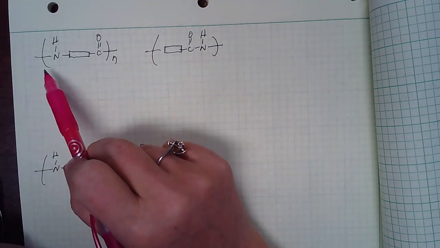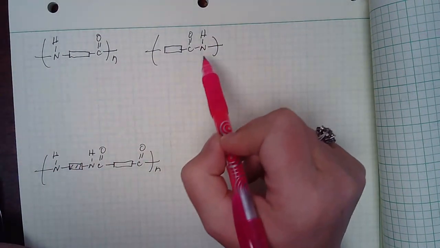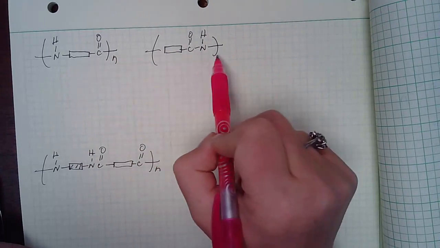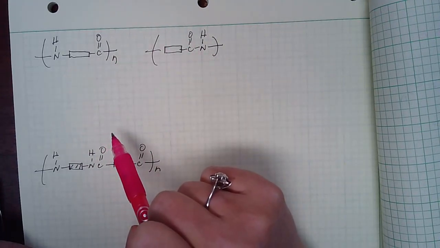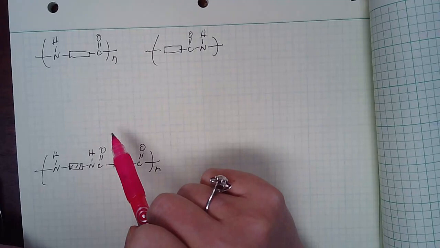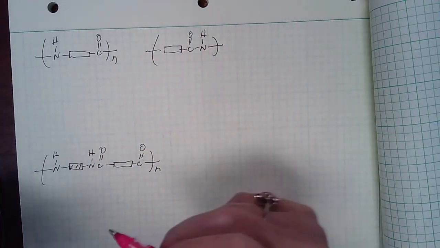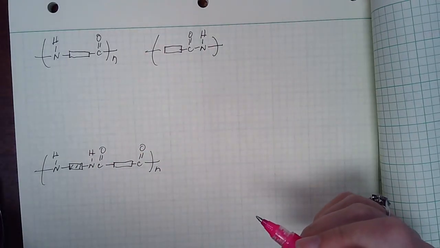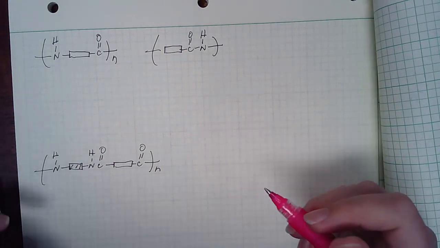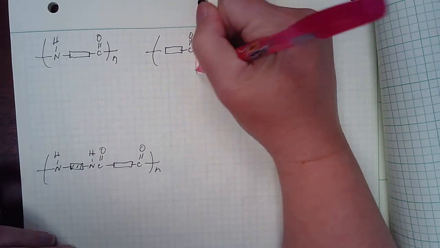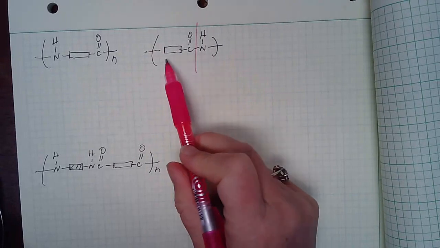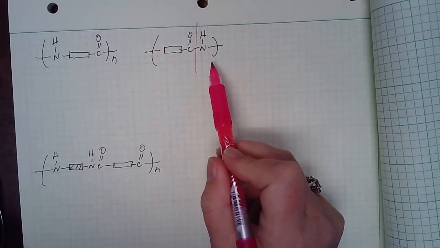So up here, I only have one linkage per repeat unit, and these two are the same thing, just drawn differently. So what I need to do, and the way I tackle these problems, is I slice through the repeat unit. And you got to be mindful of the wraparound. But so if I slice through this, I'm only making one slice. I'm only going to have one monomer.